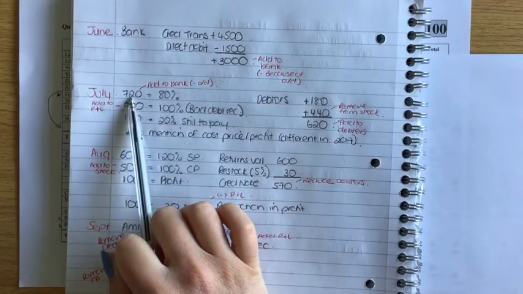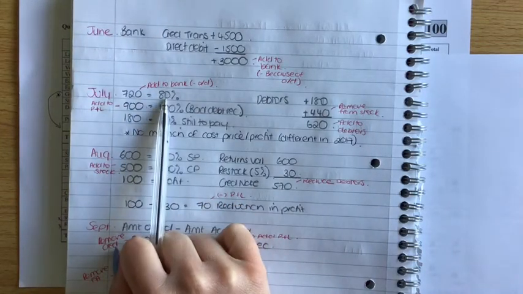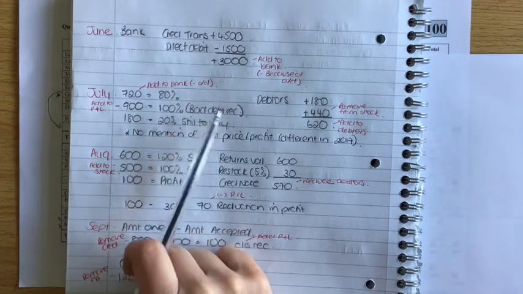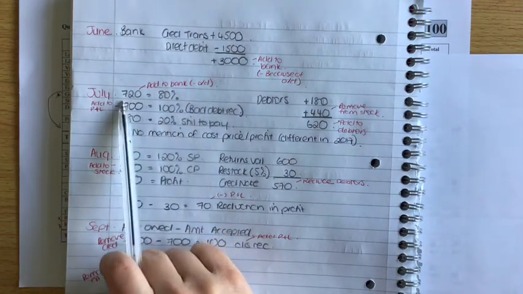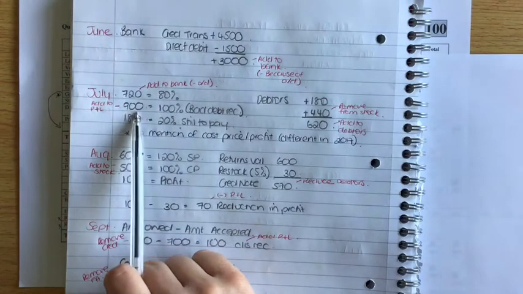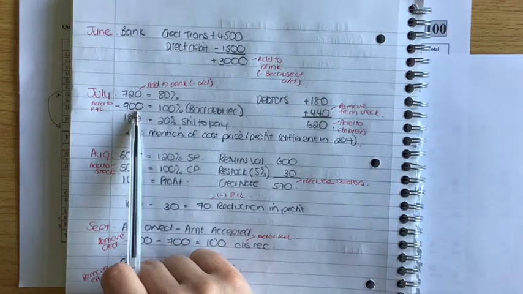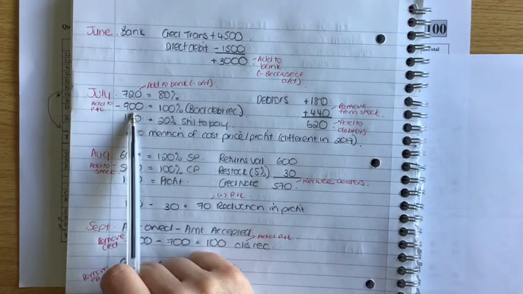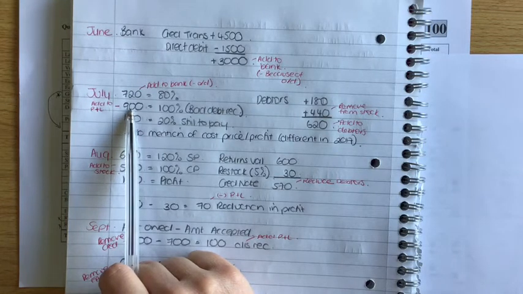So €720 represents 80% of the debt. Okay, so you need to try and find out, well, what was the full debt? And the full debt is always your bad debt recovered. So into your calculator, 720 divided by 80 multiplied by 100, which gives us the full bad debt that has been recovered, €900. And that usually would go in as an income if you were doing a trade and profit and loss account and balance sheet. Okay, it would come in as a gain.